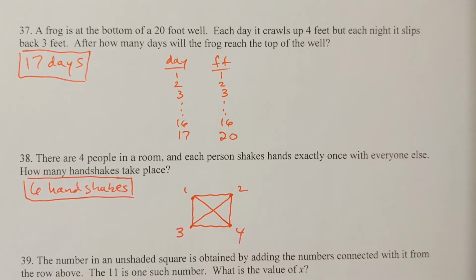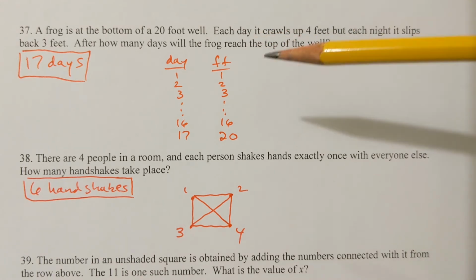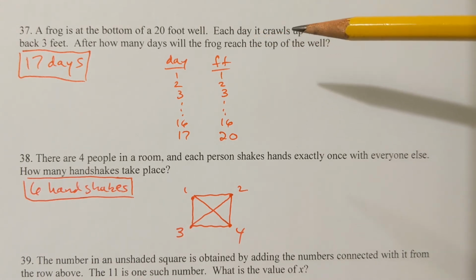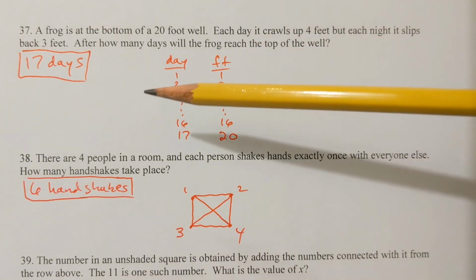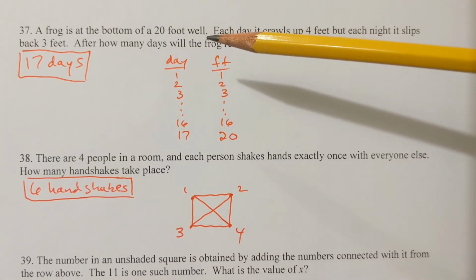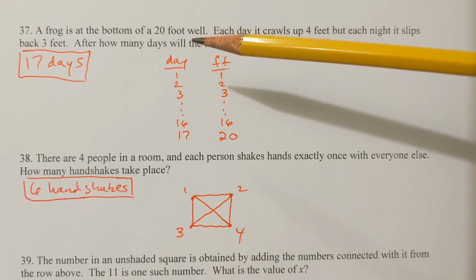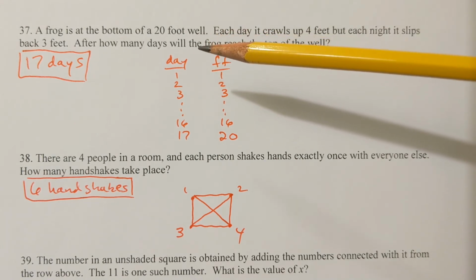Problem 37. A frog is at the bottom of a 20-foot well. Each day it crawls up 4 feet, but each night it slips back 3 feet. After how many days will the frog reach the top of the well? Okay, so basically each day and night it's climbing up 1 foot. Now, an answer I hear all the time is, well, it's got to take 20 days then, right? Because the well is 20 feet deep.